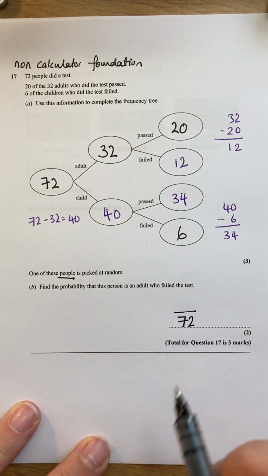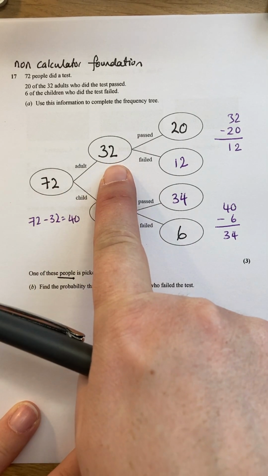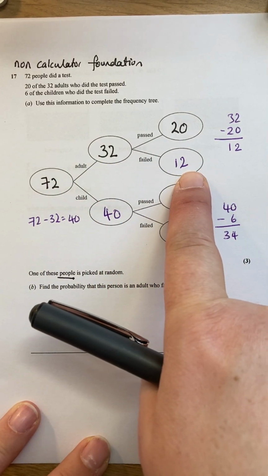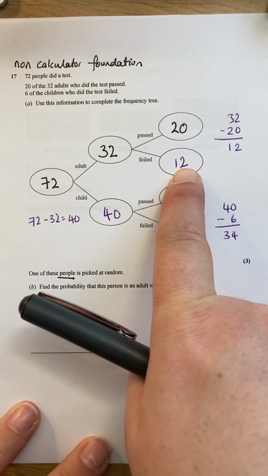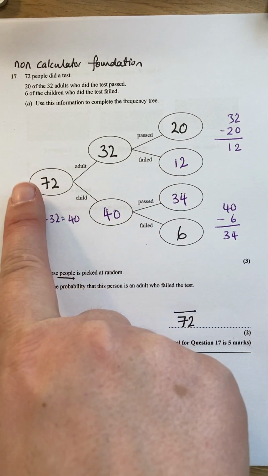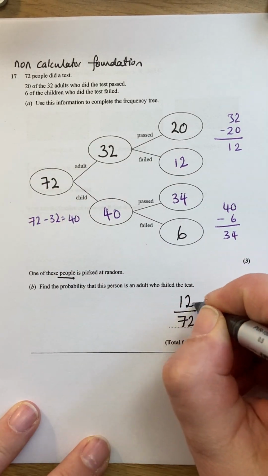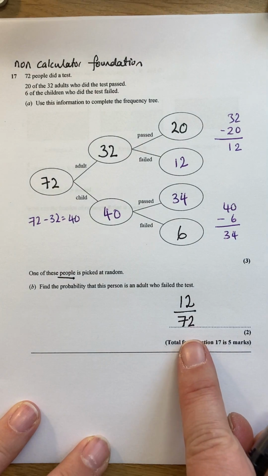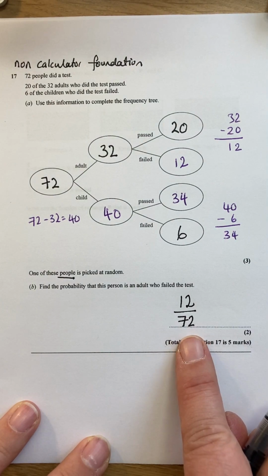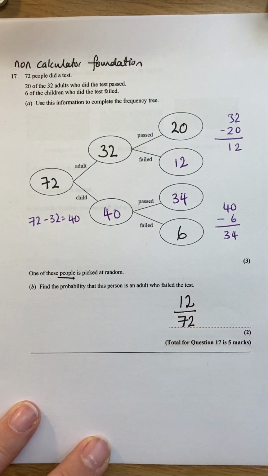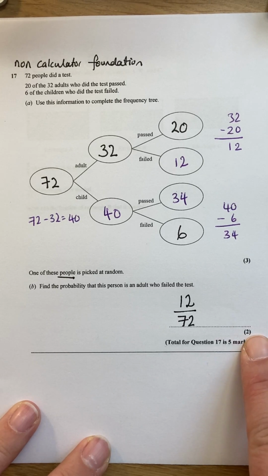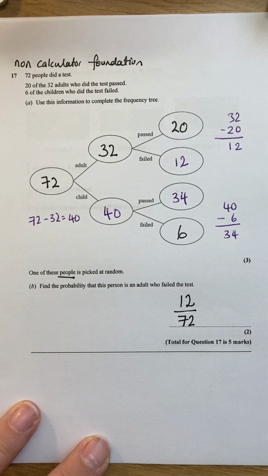Where are the adults that failed the test? There are my adults. They're the ones that failed. So actually there are 12 out of the total people, which is your 72. I write that and I leave it like that. Do not simplify it. It is this. This is your number. You take the 12 and you put it over 72. Again for 2 marks, 5 marks altogether.